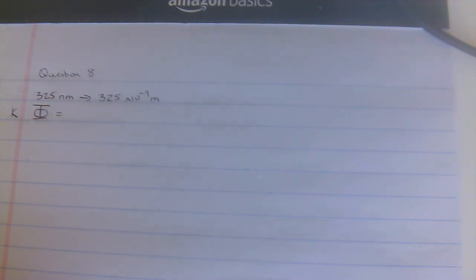And then my work function, that's what we're looking for, it looks like a circle with an eye through it, for potassium. So this is a work function, okay, for potassium is 3.68 times 10 to the negative 19 joules. And then for sodium, it's 4.41 times 10 to the negative 19 joules.